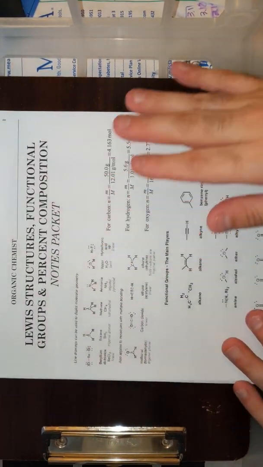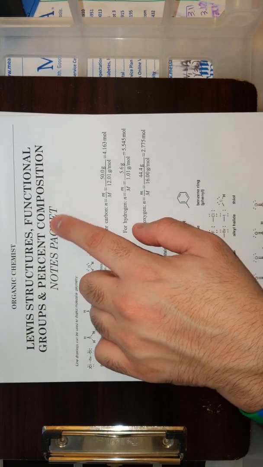In this first pack of notes, it's very important for you to remember how to draw Lewis structures and recognize functional groups. In these notes, I talk about what percent composition is and how we could calculate it, and eventually get formulas and predict shapes and structures of molecules.